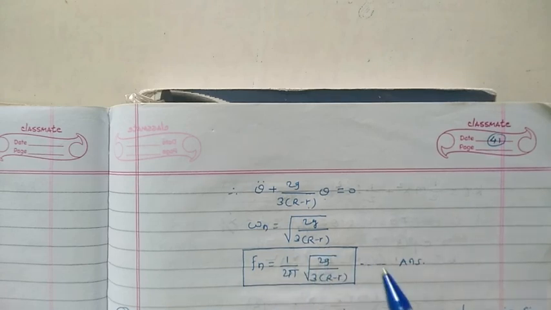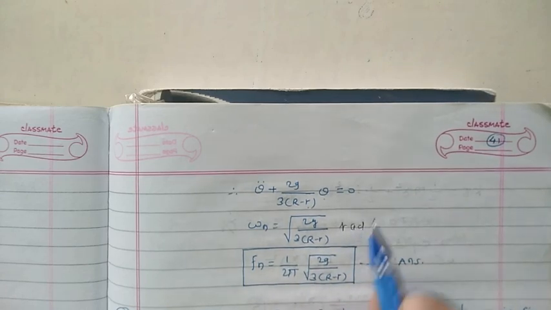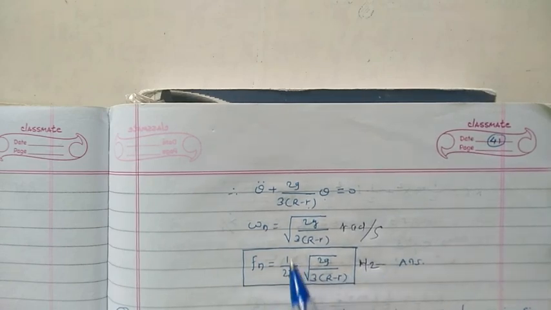Okay, we can get this term in radians per second, and in terms of hertz we can get this relation: only 1 upon 2 pi is added to the previous step. We can get Fn equals 1 upon 2 pi times the square root of 2g divided by 3(R minus r).